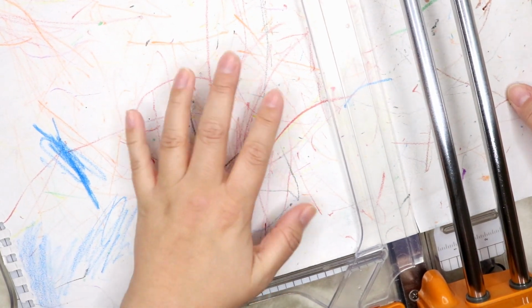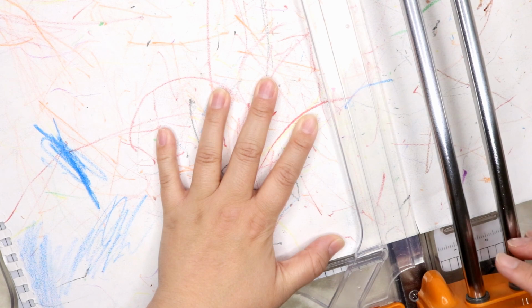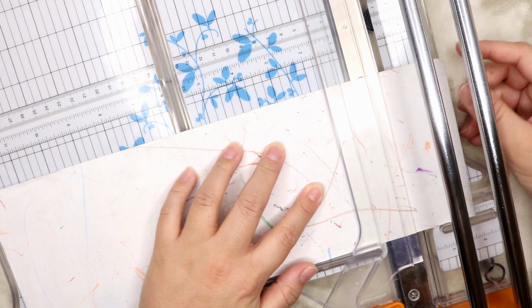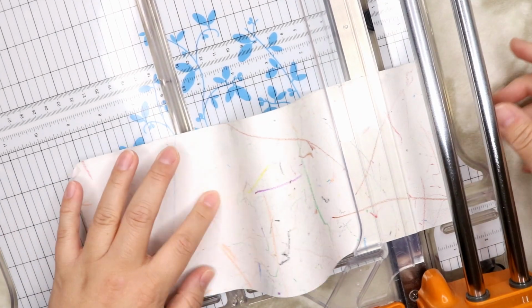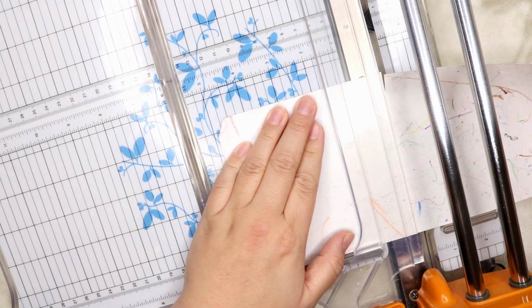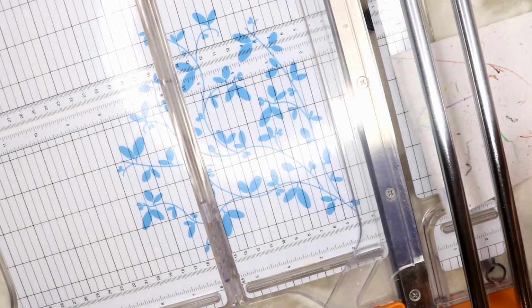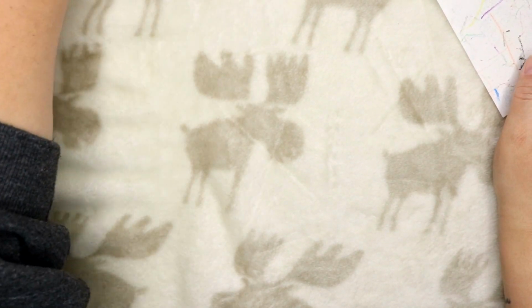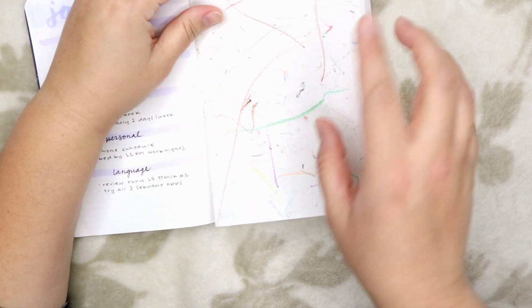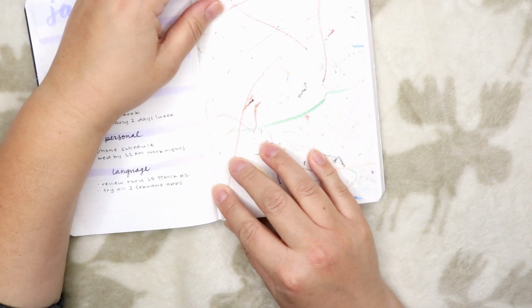I'll get this one of these days. Alright. I don't know, hopefully that's straight because it's cut, so. Alright. And there. There's the other one right there. Okay, let's see how I did. It's a little off, but that's okay.